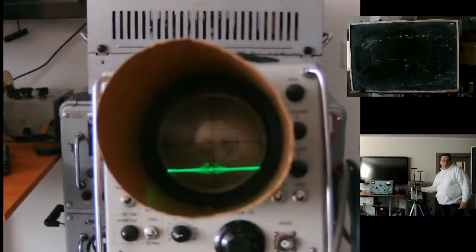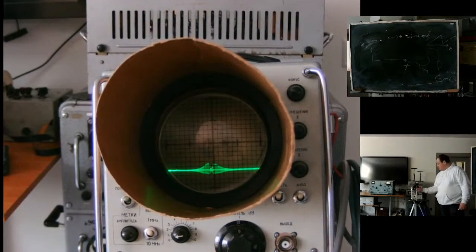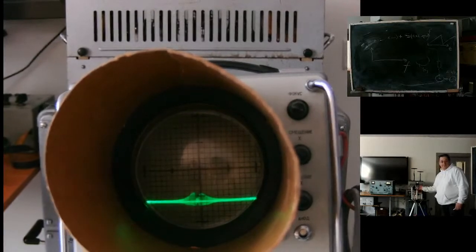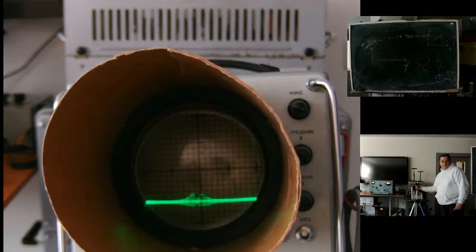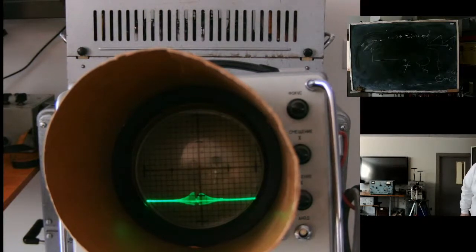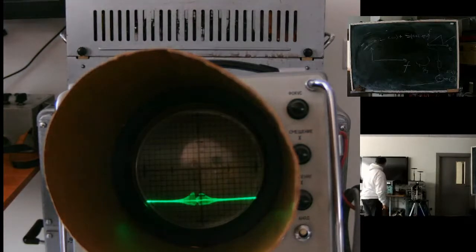Here it is on the horizontal line. I'm changing the frequency of the output generator.